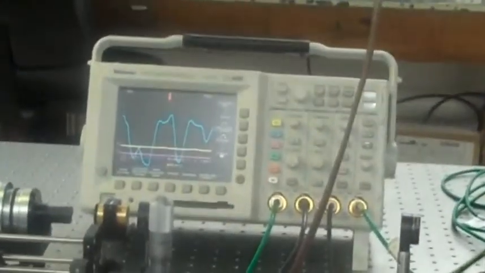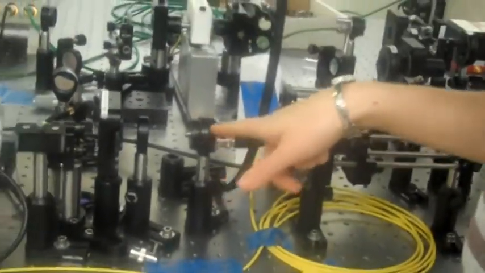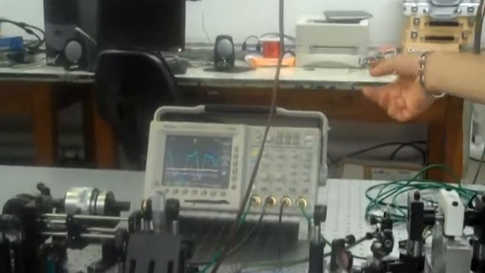Okay, so that's basically the laser light coming through, hitting this detector over here, and then the detector goes through a cable over to that oscilloscope. So that's kind of about the experiment.